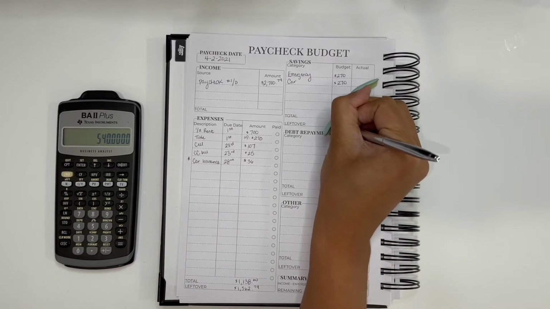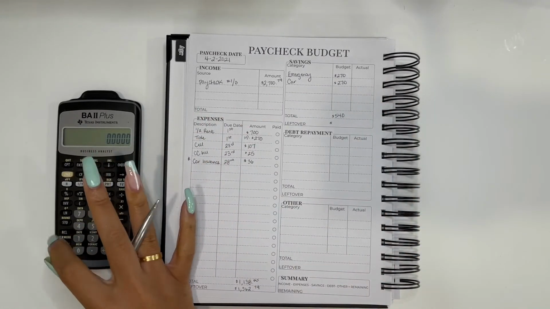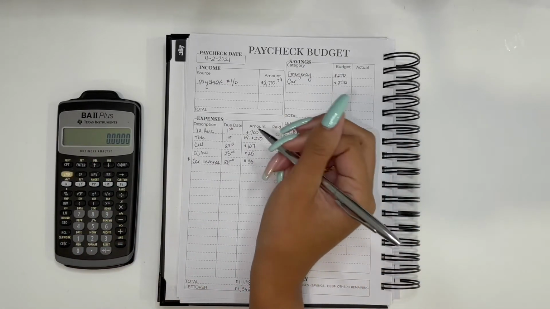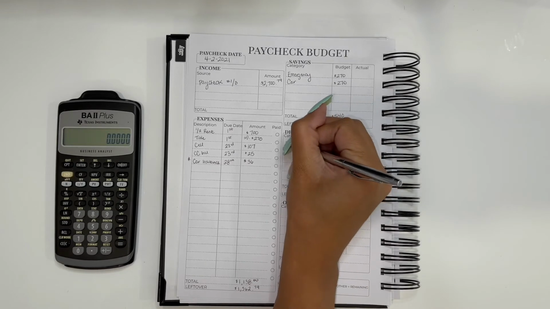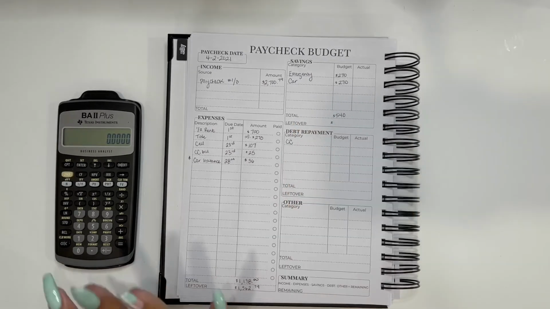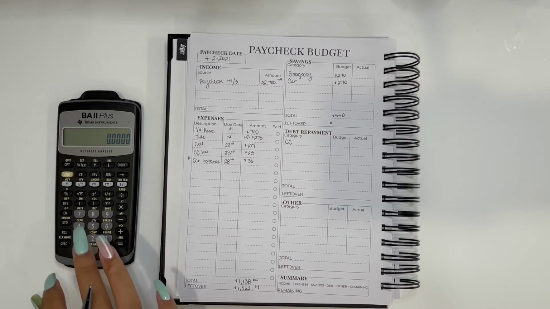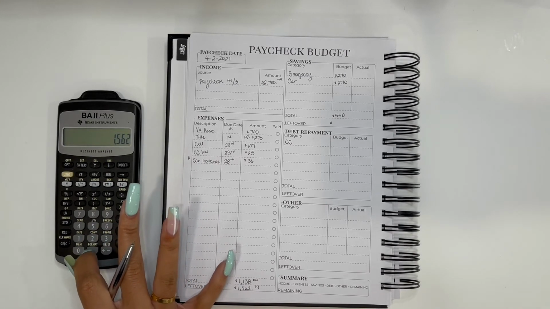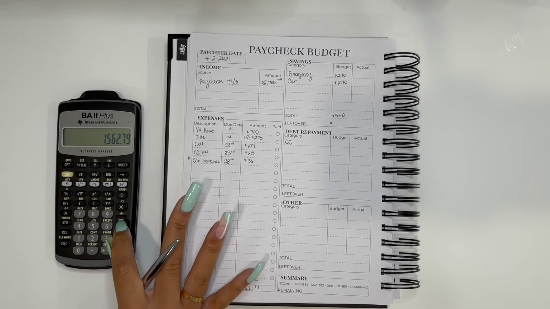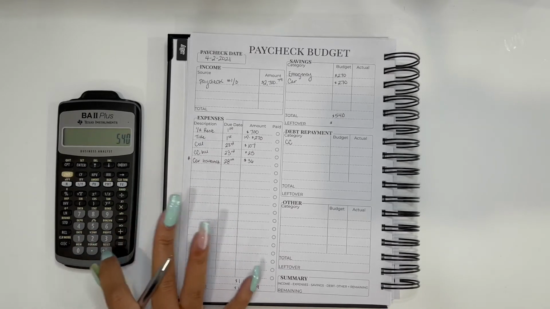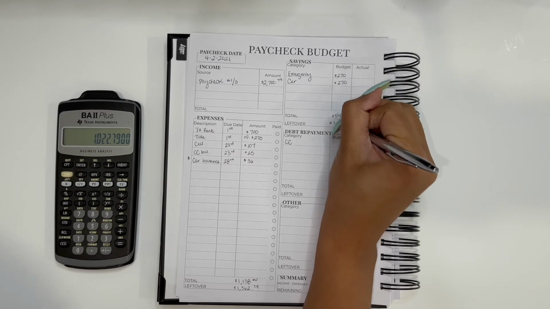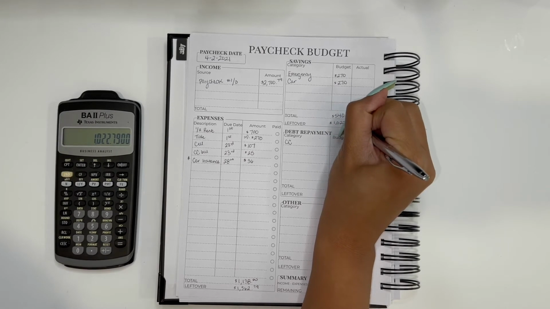And we have, okay, so with this bill, sorry y'all, I did not calculate that last part. So we are going to have our $1,562 minus our $540, which will leave us with $1,022.